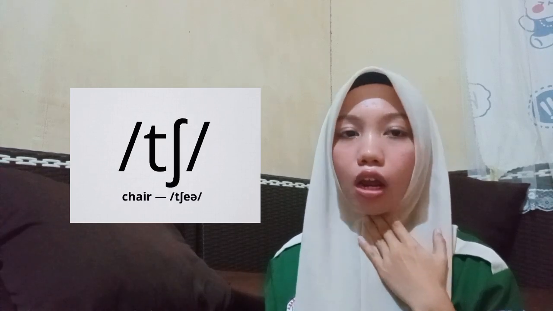The next sound is ch, ch. The place of articulation is post-alveolar too, but the manner of articulation is affricate. Unlike the fricative, affricate is a sound where a stop or a plosive is released into friction. So it starts like a plosive but ends like a fricative. And this sound is voiceless. For example, the word chair.